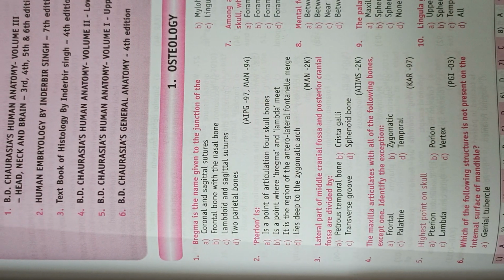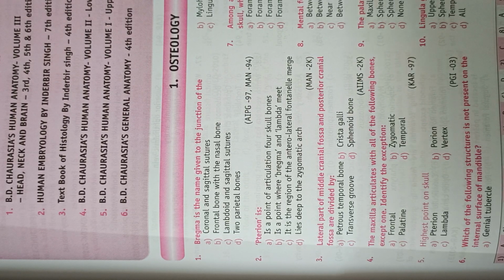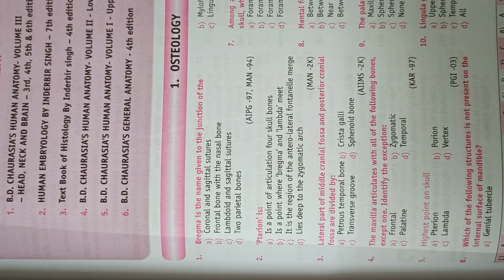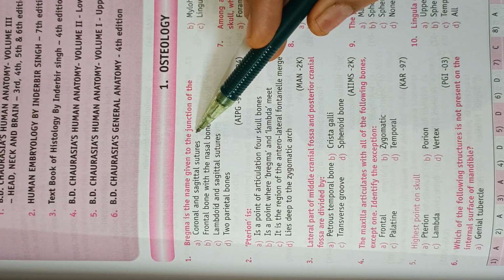Osteology. The first MCQ is, bregma is the name given to the junction of the coronal and sagittal suture, frontal bone with a nasal bone, lambdoid and sagittal suture, two parietal bones. The answer is coronal and the sagittal suture.